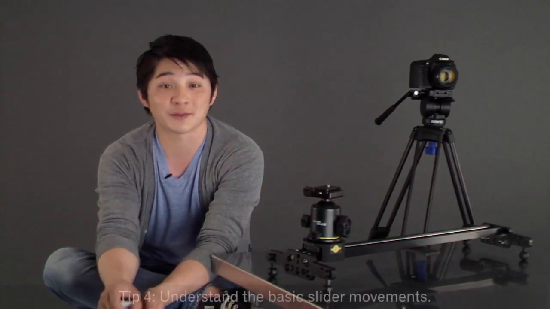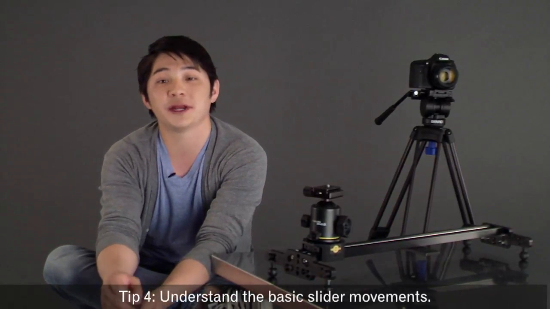And lastly, my final tip for getting the most out of a camera slider is knowing and understanding the basic slider movements. Generally speaking, a slider can move the camera left to right, back to front, and up and down. Understanding what each movement does for your footage is crucial in adding production value to your films. Take a look at this next clip and see how changing the direction of the slide changes the overall feeling of the footage.